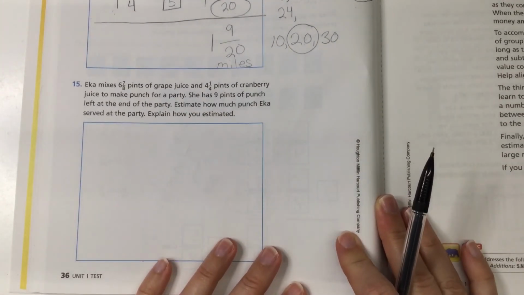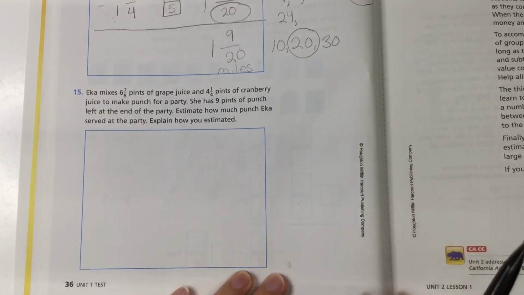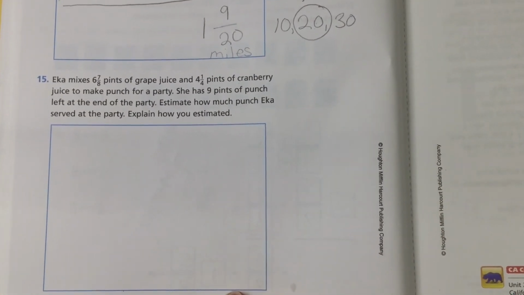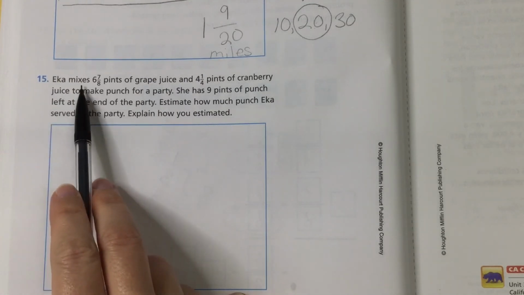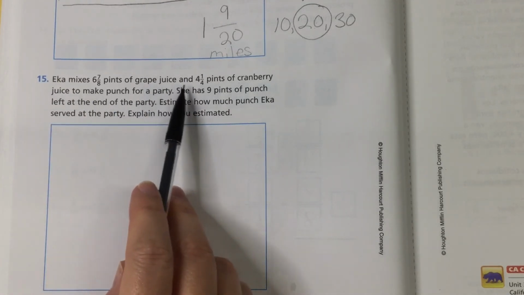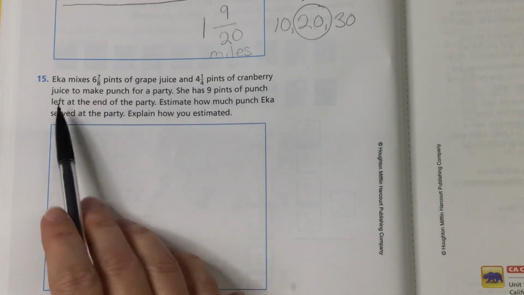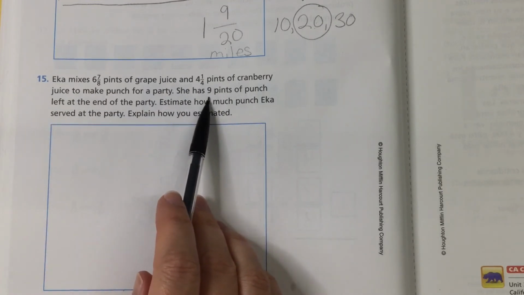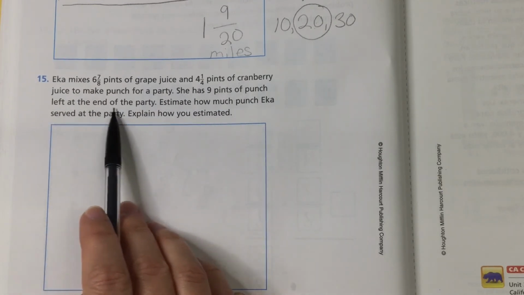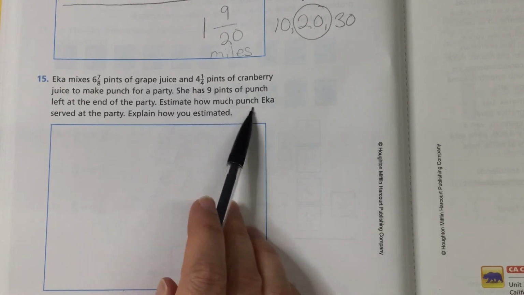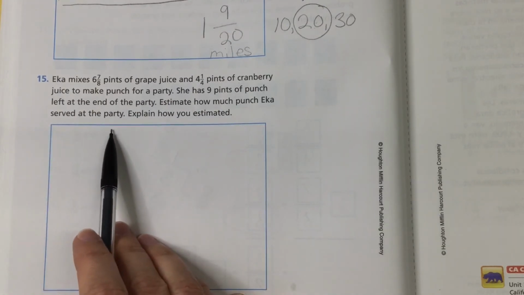Okay, finally we have a mixed number problem that requires some estimating. So it says Ika mixes 6 7/8 pints of grape juice and 4 1/4 pints of grape juice to make punch for a party. She has 9 pints of punch left at the end of the party. Estimate how much punch Ika served at the party.